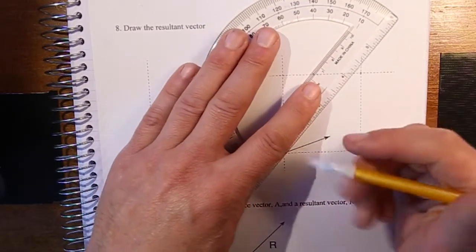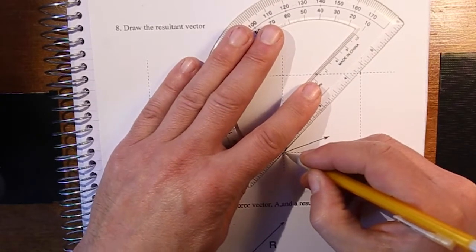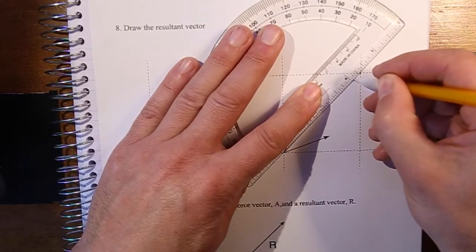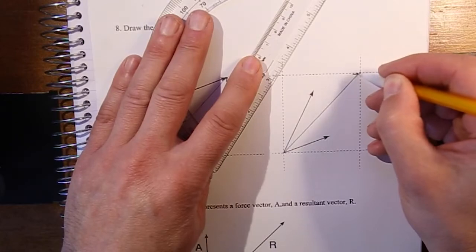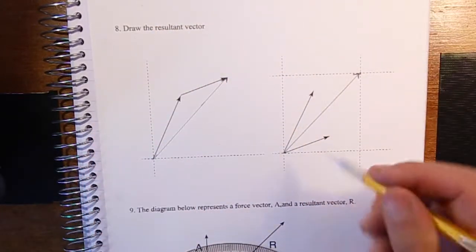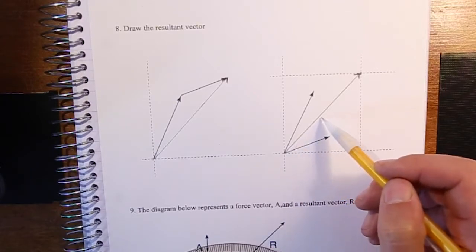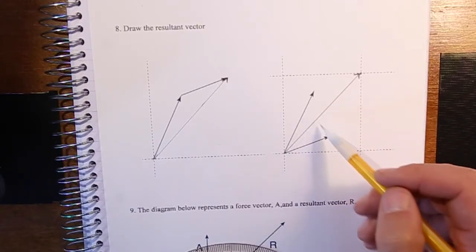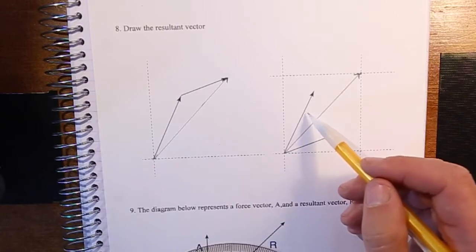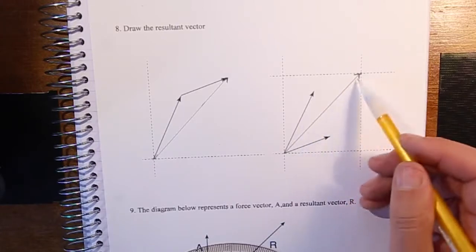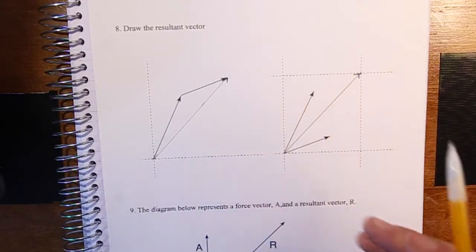So the components are going to produce a resultant vector that's going to split not quite in the middle, closer to the side that's longer. And that value is equal to this value.